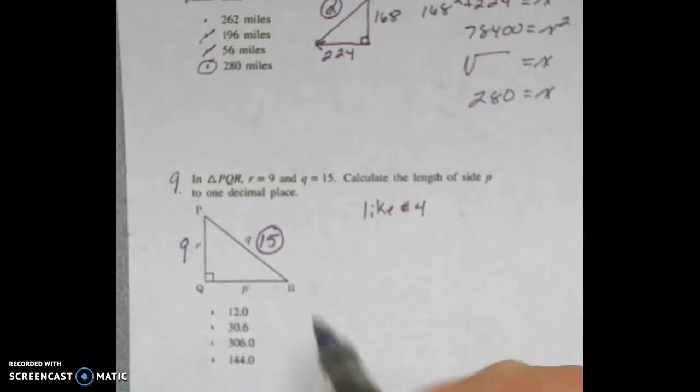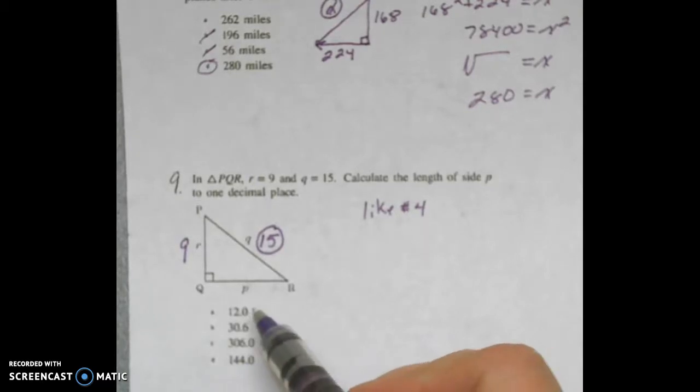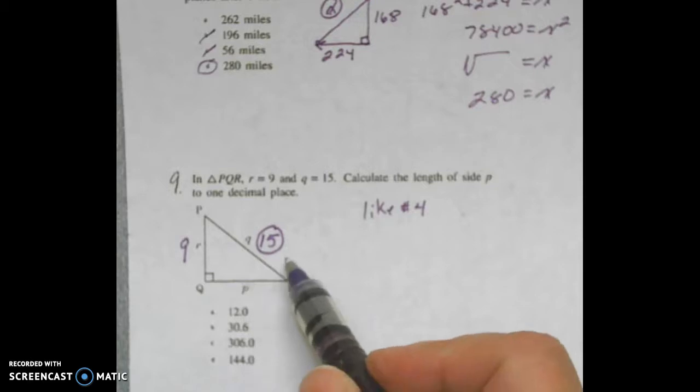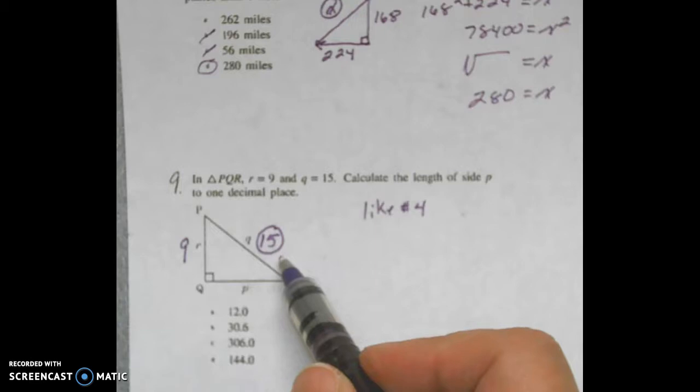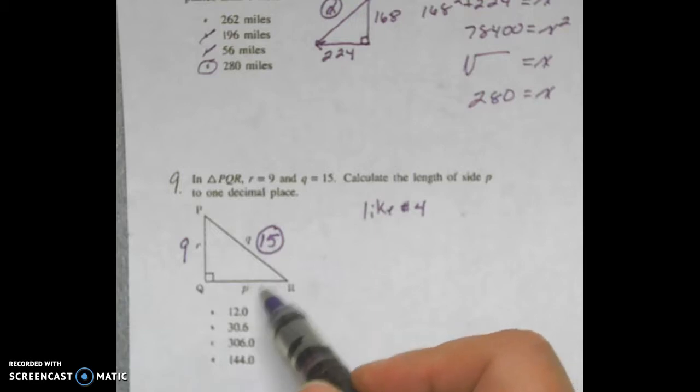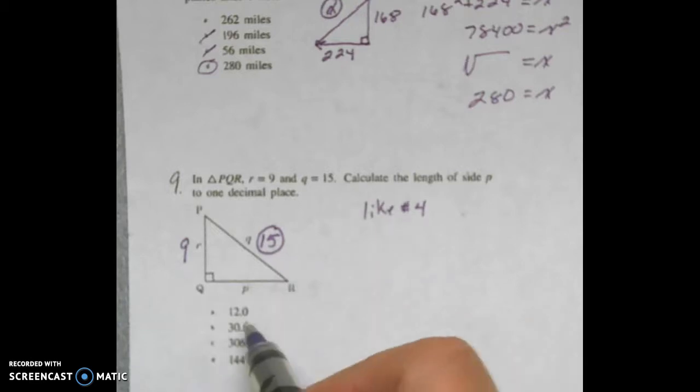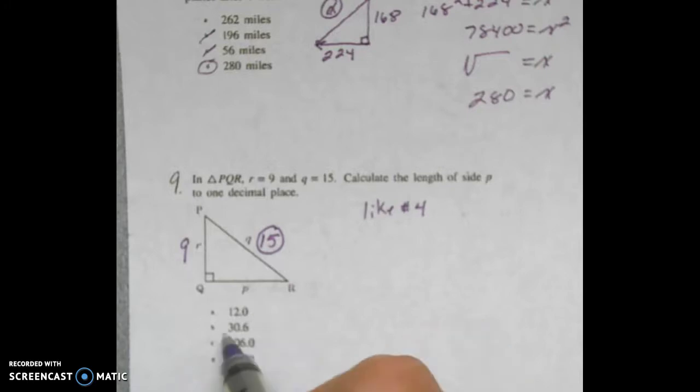Again, if you're looking at your answer choices, I'm looking for the length of side P, and it's got to be smaller than 15. 15 is definitely my biggest side. And so just knowing that I'm looking for a side smaller than 15, my answer choice 12, that could work. 30, nope. 300, nope. 144, definitely would not work.